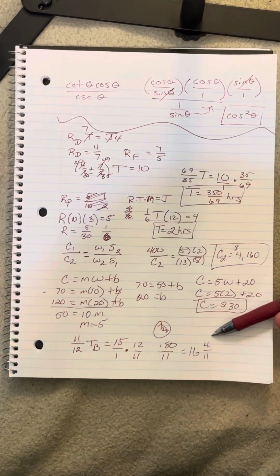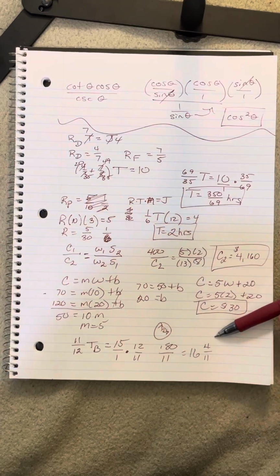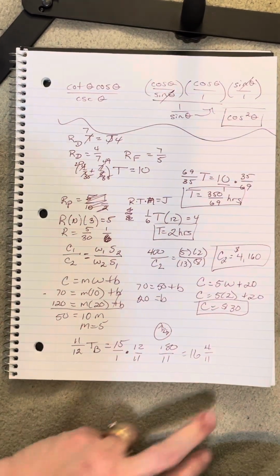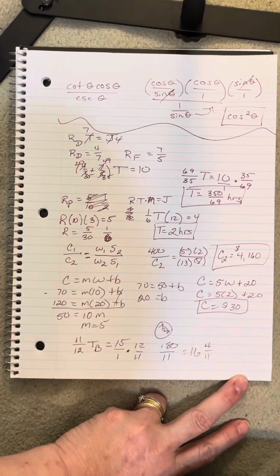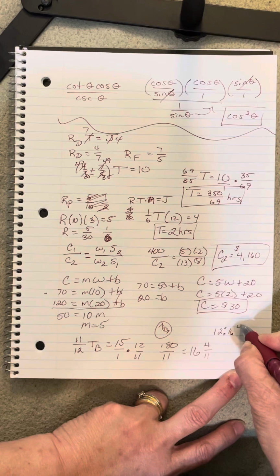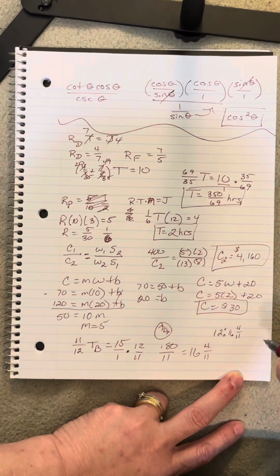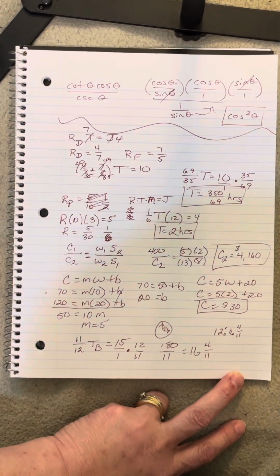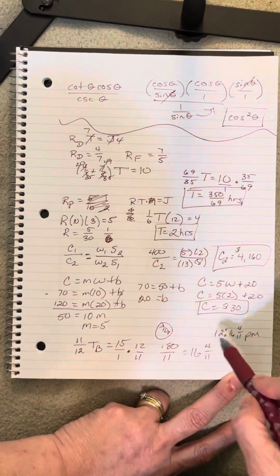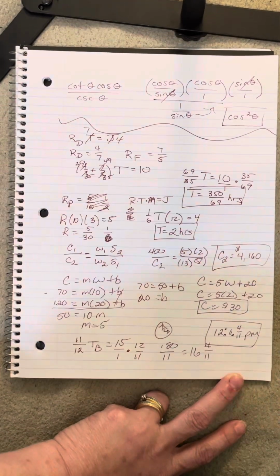Now, unfortunately, this is not the answer to the problem because the question said, what time was it when she caught them? So since I started at noon, my answer is it's 12 and 16 and 4/11. And then is that AM or PM? Well, since that's past noon, then it's PM. So this is the actual time that I will box.